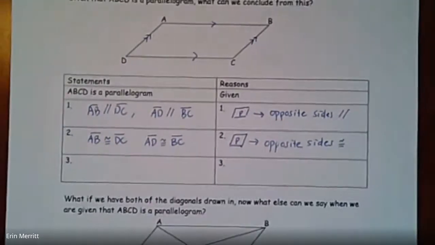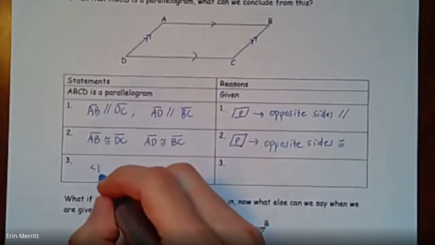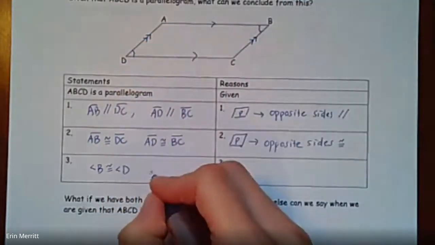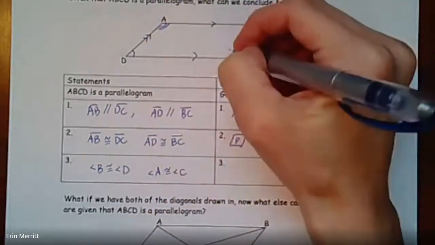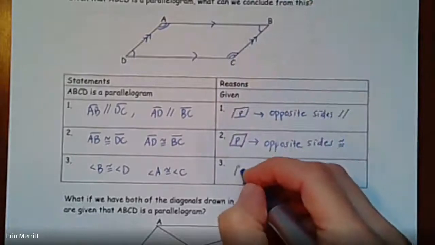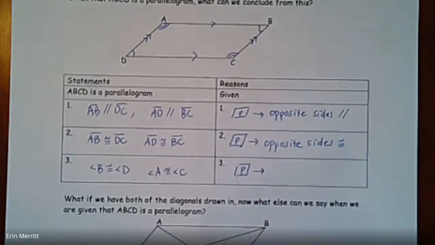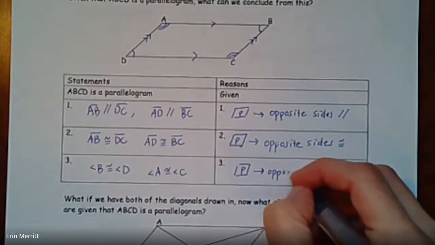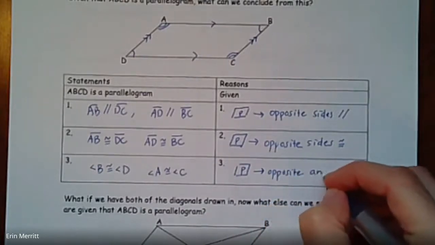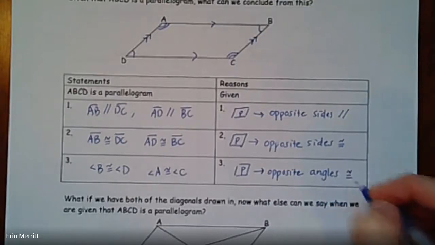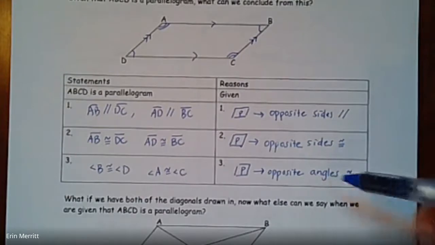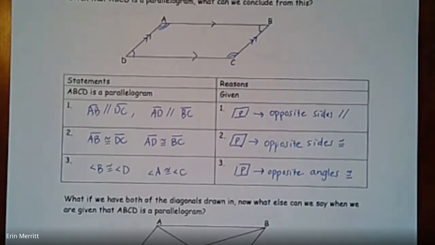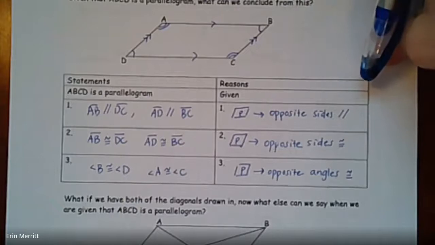When you think about what else is congruent, well, opposite angles. So angle B would be congruent to angle D, this part here and here. And angle A would be congruent to angle C. So here and here. And our reasoning would be that if I know it's a parallelogram, then there are opposite angles congruent. And now you can abbreviate. You can say like OPP for opposite and use the angle symbol here. So feel free to abbreviate appropriately, let's say, for that first part.